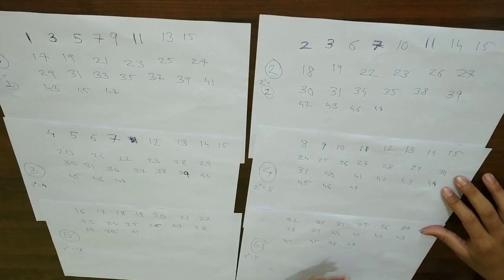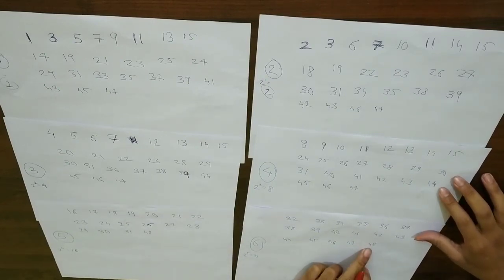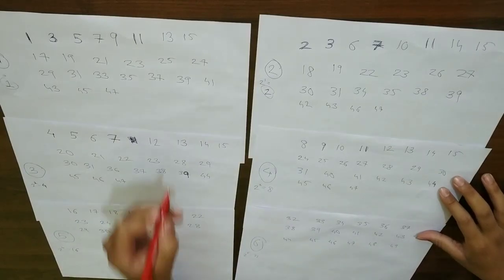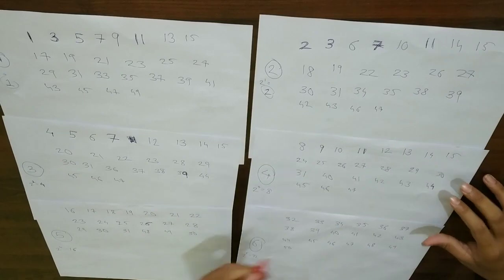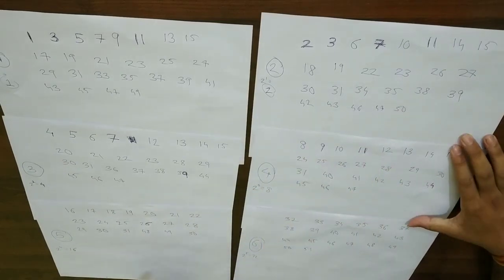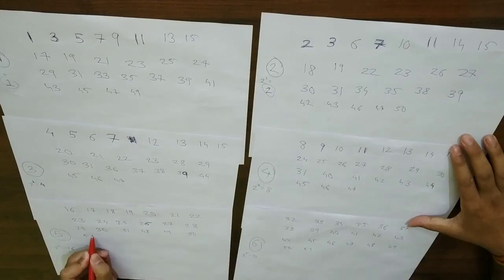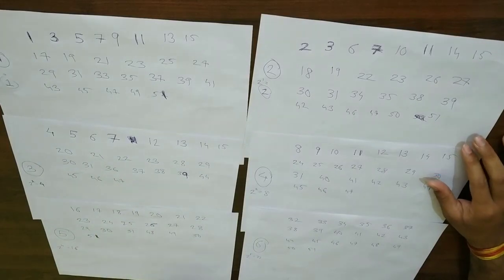Now again 48. 48 is 32 plus 16. So here is 48, here is 48. Then 49. 49 is 32 plus 16 plus 1. Then 50. 50 is 32 plus 16 plus 2. Then 51. 51 is 32 plus 16 plus 2 plus 1.